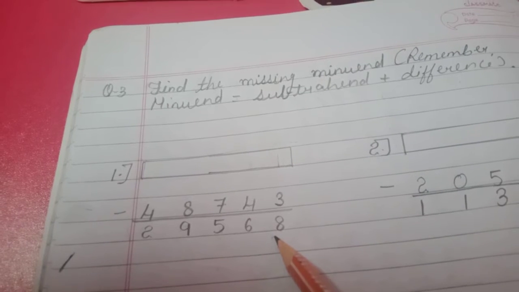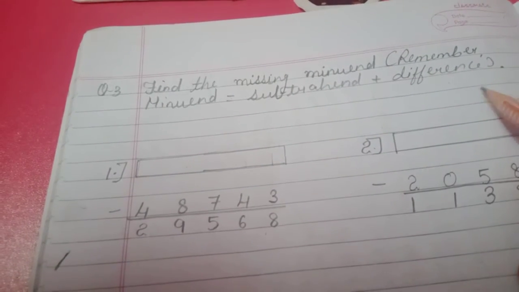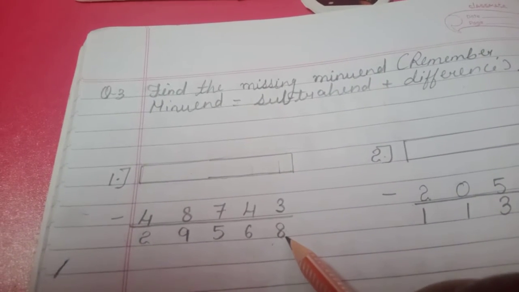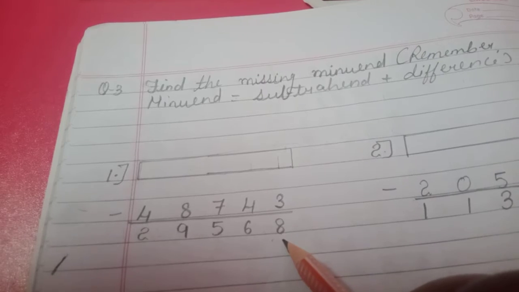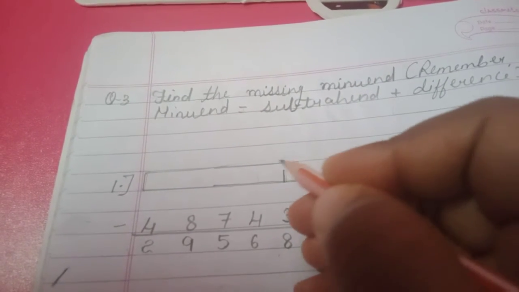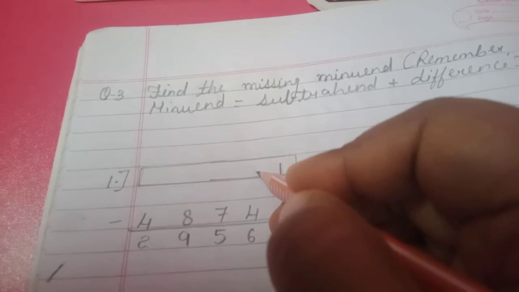So what is the formula? That is subtrahend plus difference. So we are going to add these two. So at one's place subtrahend is 3 and difference is 8. So first we will add 3 plus 8, 11. So 1 we will write here at one's place and the other 1 will be carried over to tens place digit.